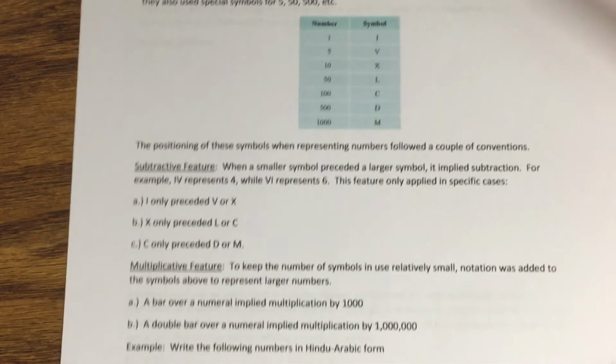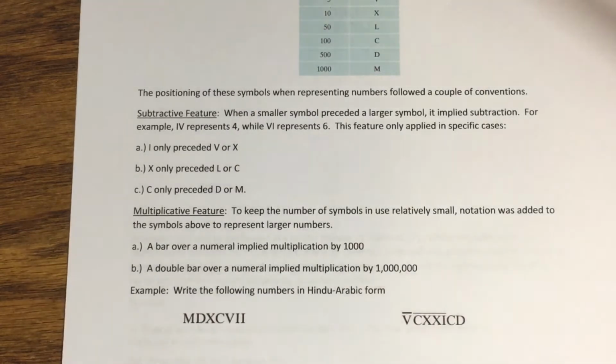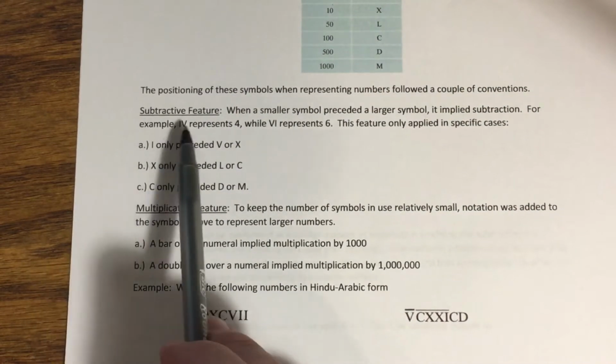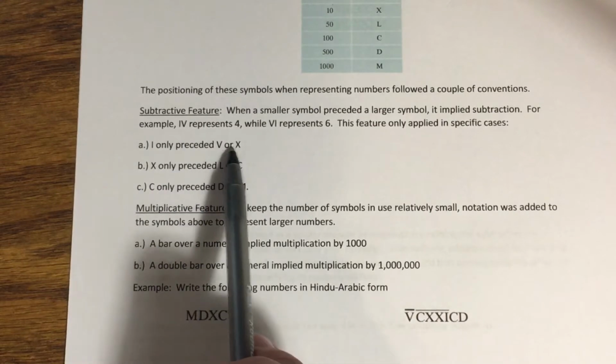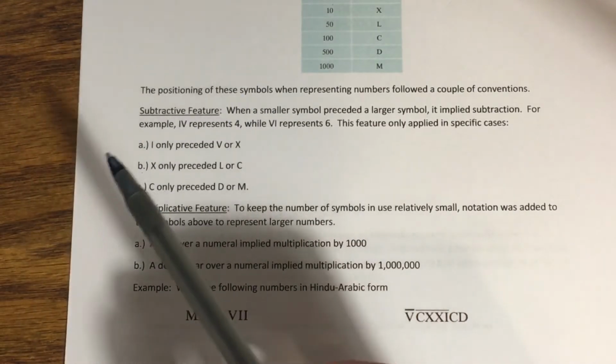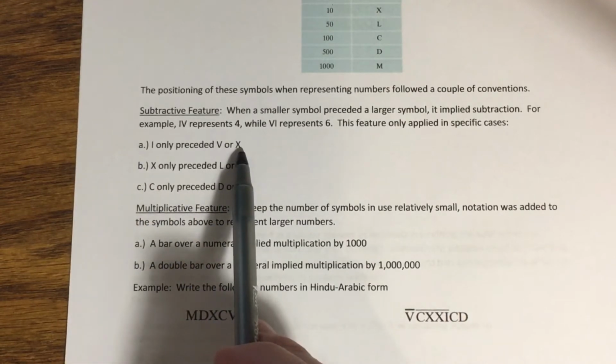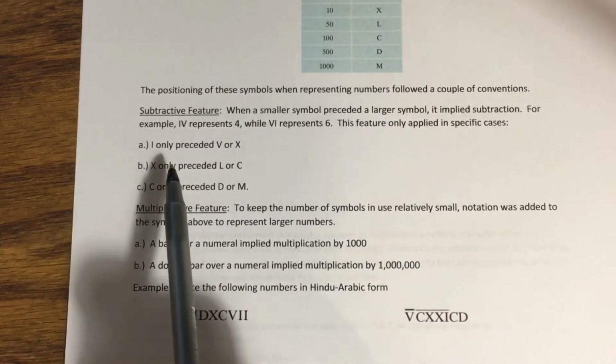That subtractive feature is only ever used in specific cases. Up here we had 1 preceding a 5, but if 1 precedes a 10, that also means that we're doing that subtractive feature. But these are the only two numbers that can be preceded by a 1.